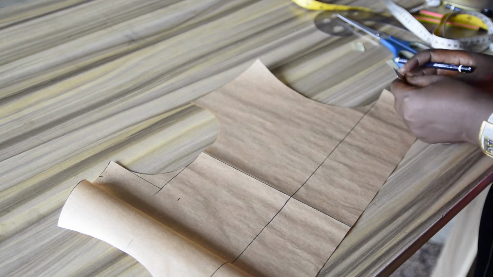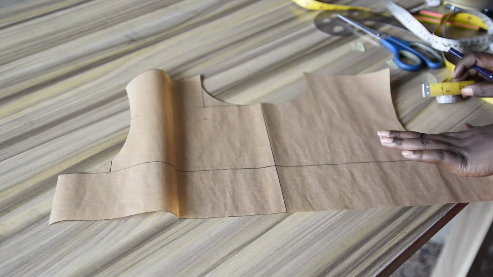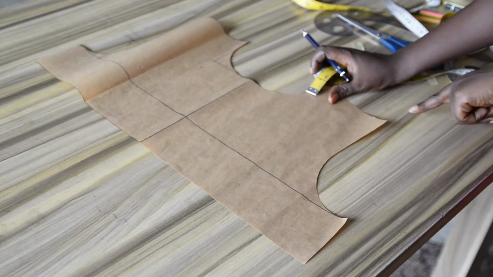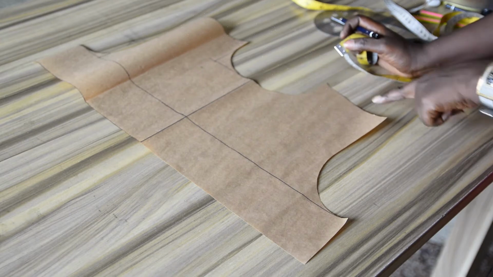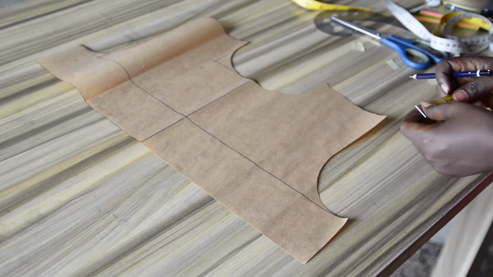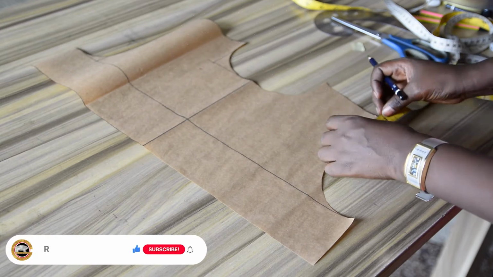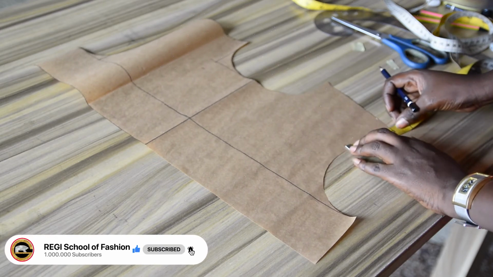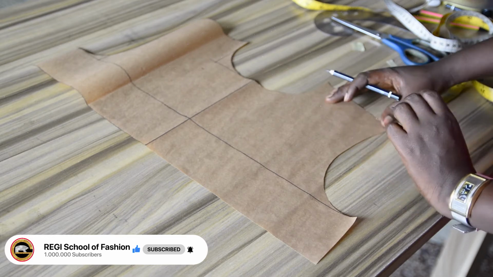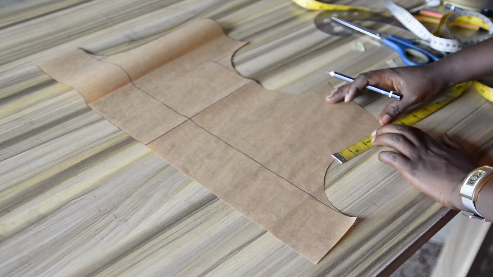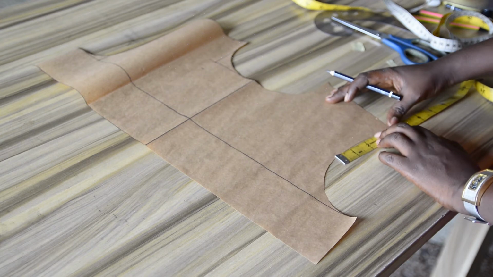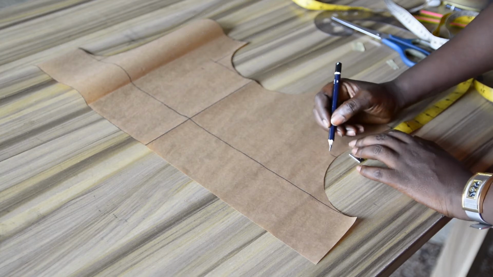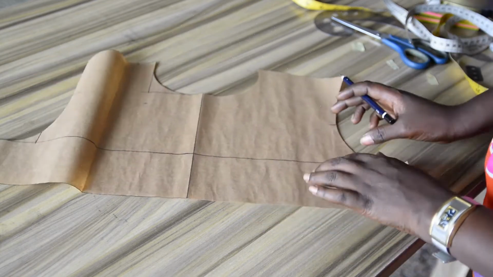If I want it to be 4 inches low, please don't make this mistake. Don't forget 1 inch has been taken away from the shoulder line already when slanting the shoulder. So if I want it to be 4 inches low, instead of measuring 4 inches, I will measure 3 inches. And if I want it to be 5 inches low, instead of measuring 5 inches, I will measure 4 inches. So I'm measuring 4 inches, which means the off-shoulder will be 5 inches low.